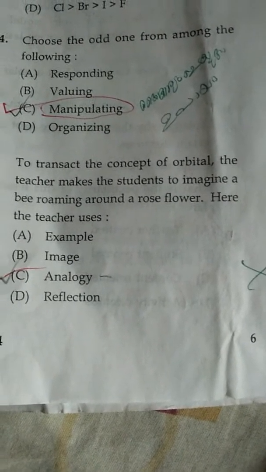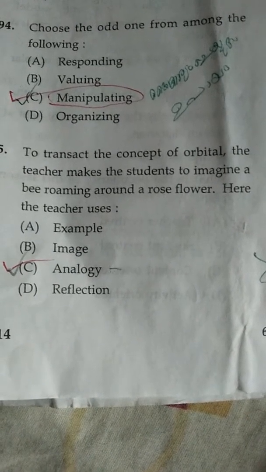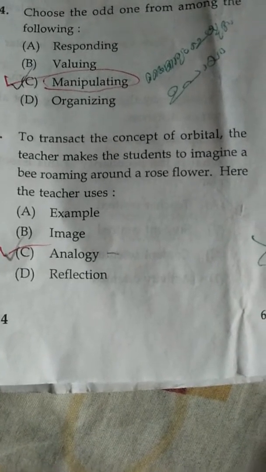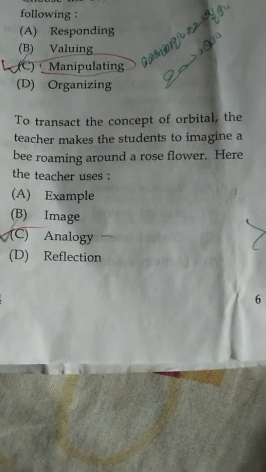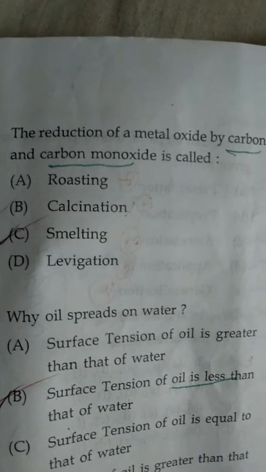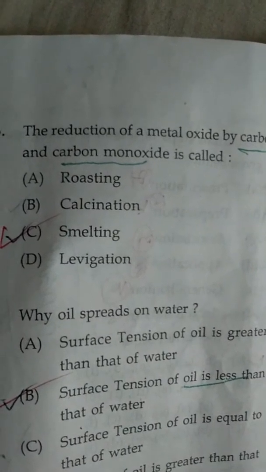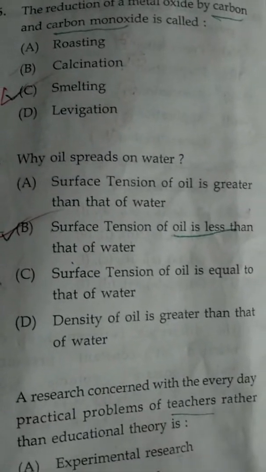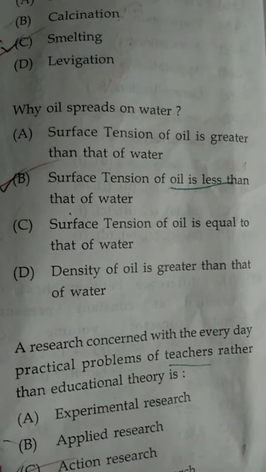To teach the concept of orbital, the teacher makes the students imagine a bee roaming around a rose flower. Here the teacher uses analogy. The reduction of a metal oxide by carbon and carbon monoxide is called smelting. Why does oil spread on water? Surface tension of oil is less than that of water.